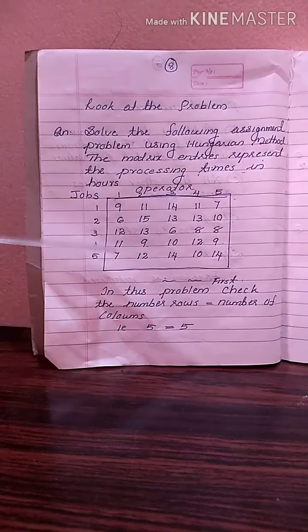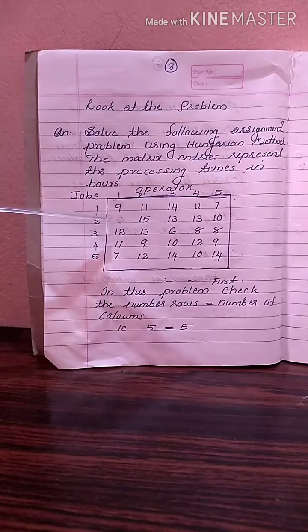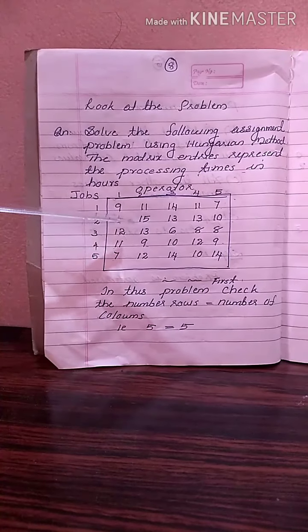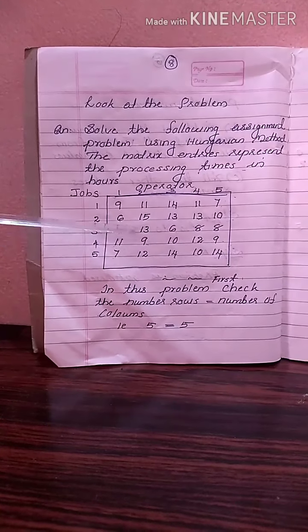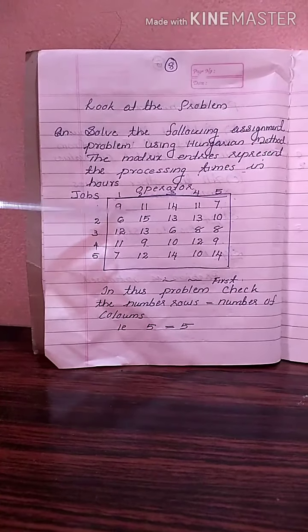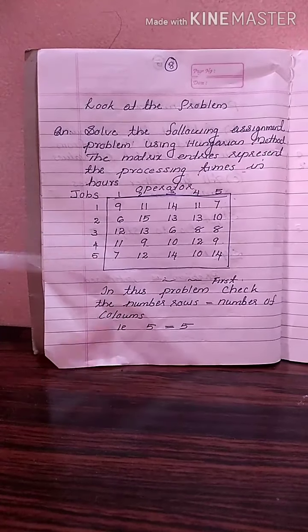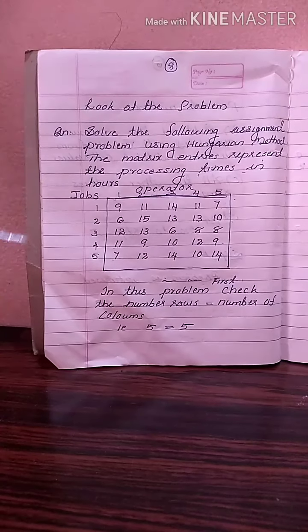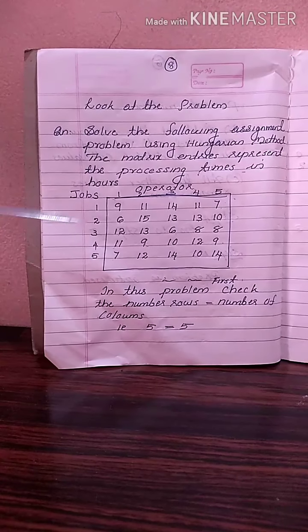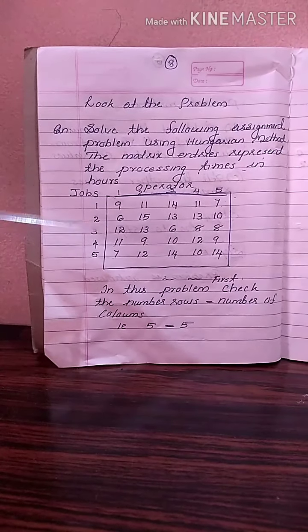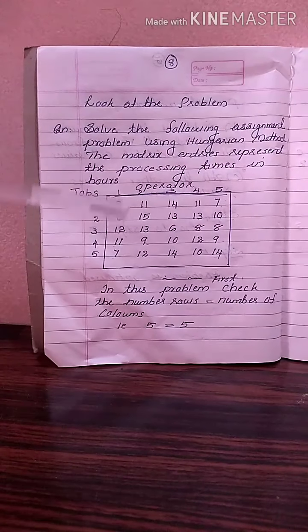First we check whether the number of rows is equal to the number of columns. In the given matrix, there are 5 rows, 1, 2, 3, 4, 5, and 5 columns, 1, 2, 3, 4, 5. Therefore, the matrix has 5 rows and 5 columns. Okay. Then, using step 1. Step 1 is already given.